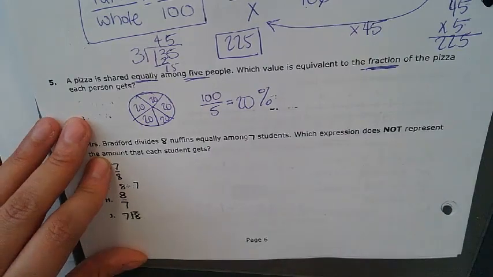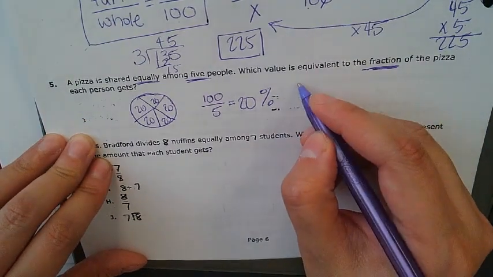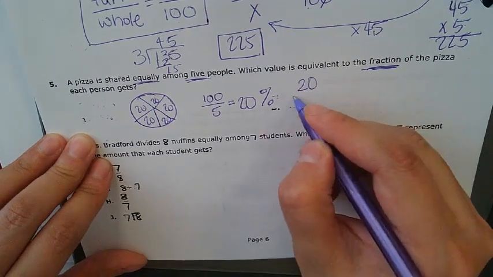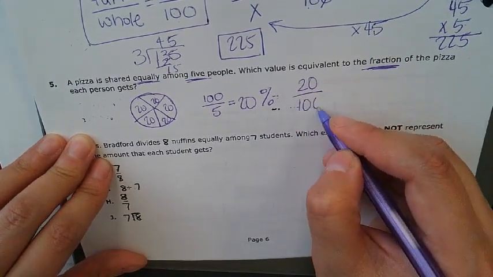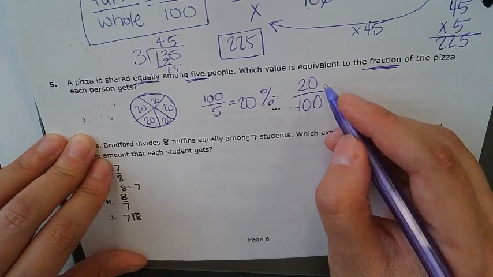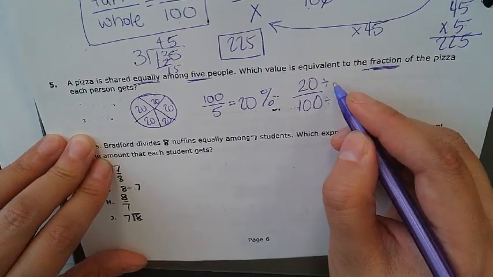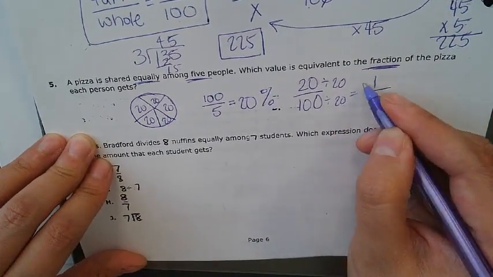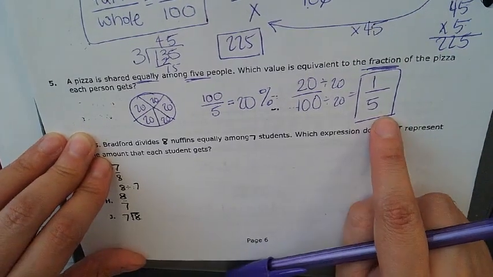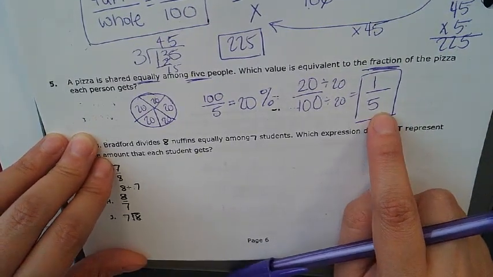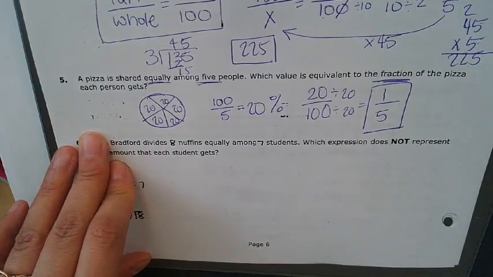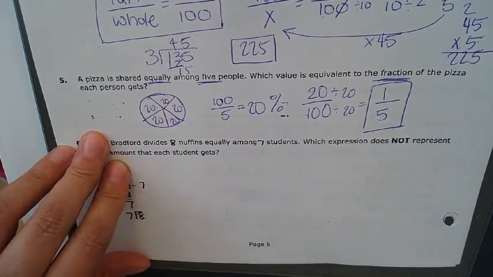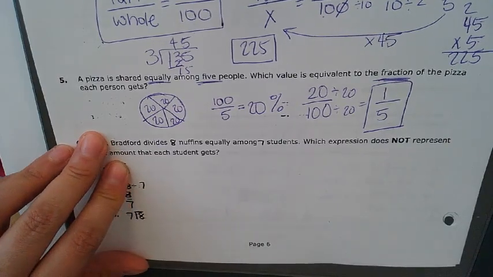Thank you for raising your hand, Sergio. Yes. Before that, so students can see, what did you do? 20 over 100, divided by 20, we get 1 over 5. If you know it by heart, then you know that 20% is 1/5 from the benchmark fractions. So it helps to memorize them. You also have it in your mind.